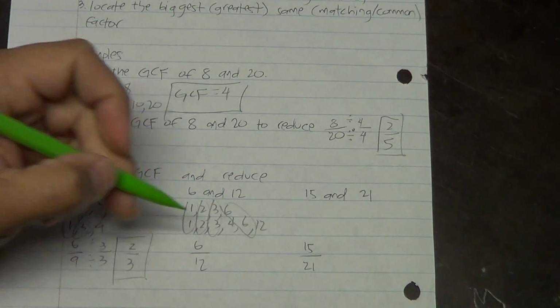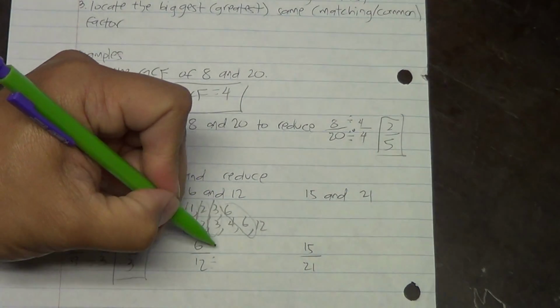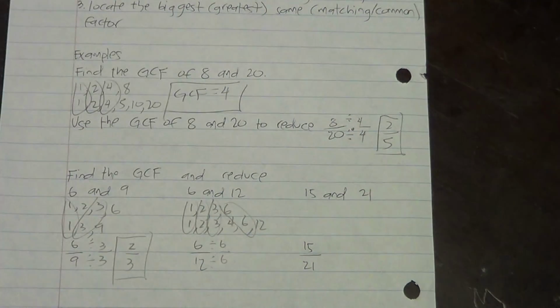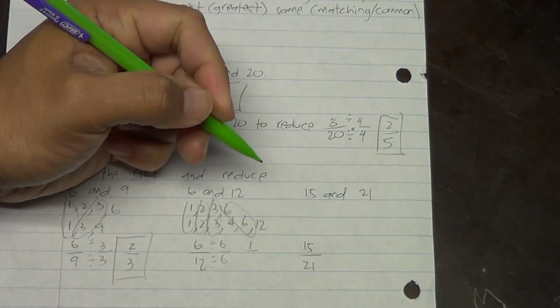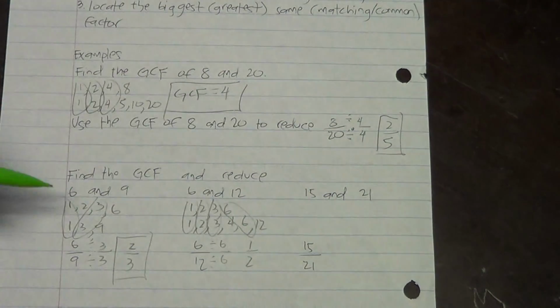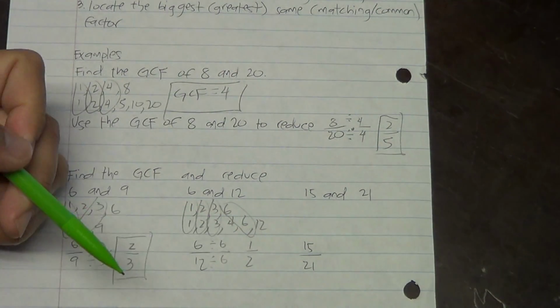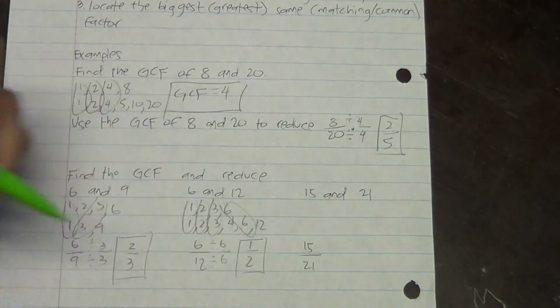The greatest in that group would be 6, so we take that to our fraction, and we divide numerator and denominator by 6. 6 divided by 6 will give us 1. 12 divided by 6 gives us 2. And of course we do a mental check. 1/2. Greatest common factor is 1. And we're done.